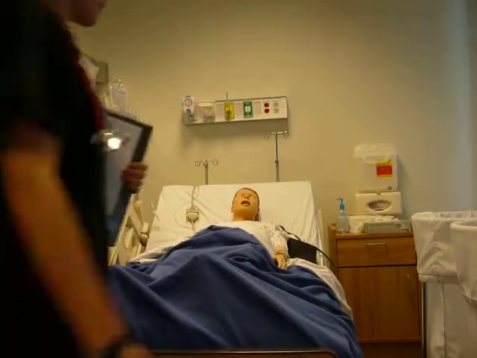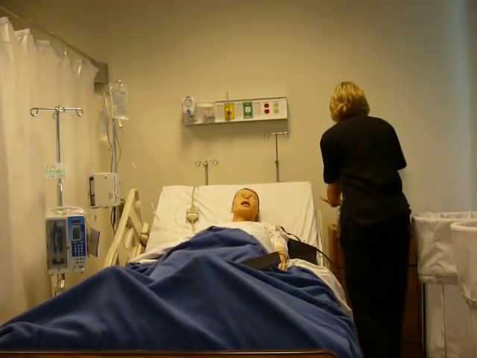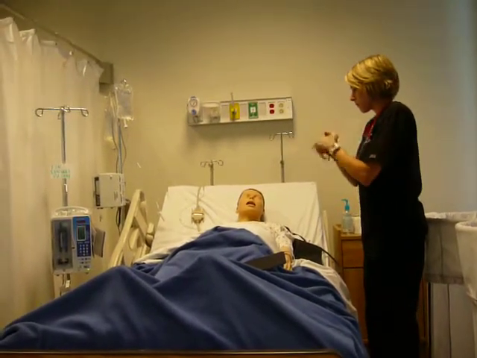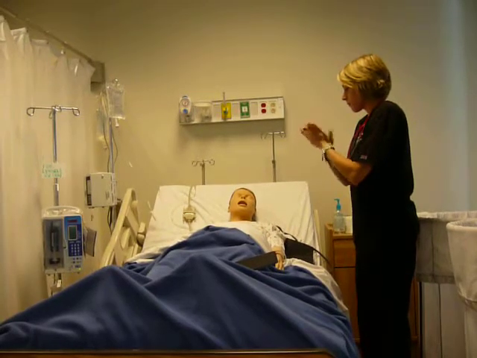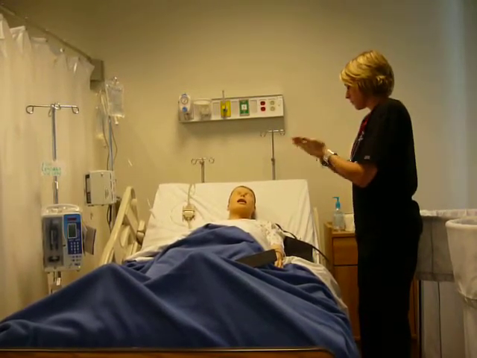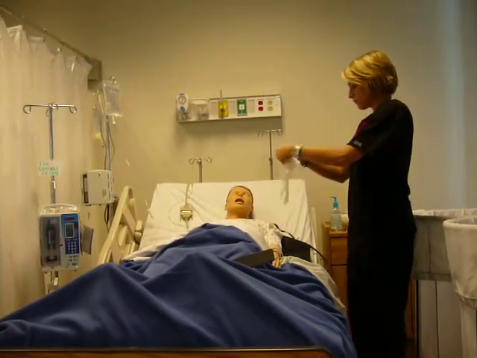Next, we're going to make sure to perform hand hygiene and put on gloves. Earlier, when we were checking the med order, you would make sure that the patient had no allergies to the medication that was going to be given. If they do have allergies, you would want to make sure that they have on a band that says what their allergies are.